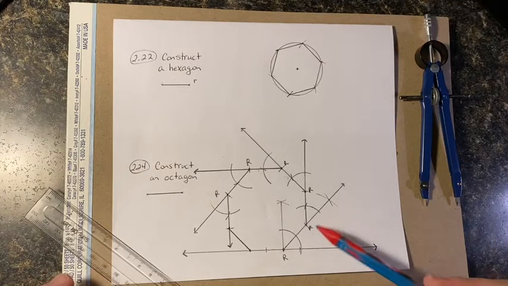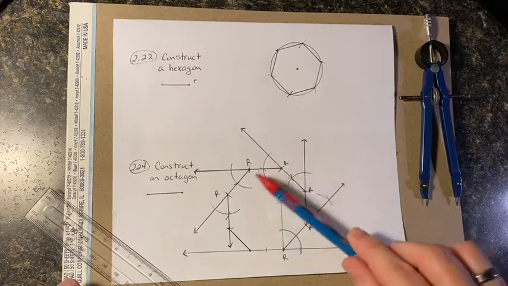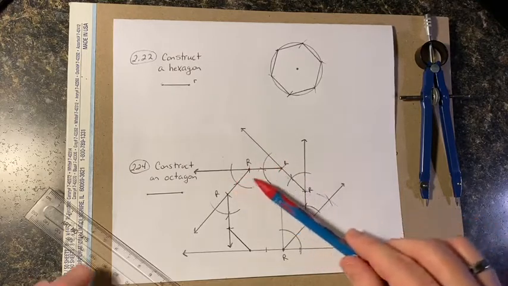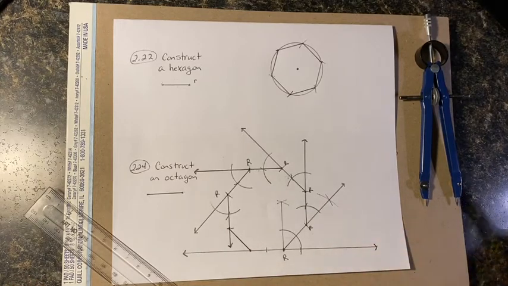It takes a lot of steps. There's a lot of measuring, making equal arcs, measuring the length of those arcs, measuring the side of our octagon. It's a lot of work, but you've created a regular octagon.